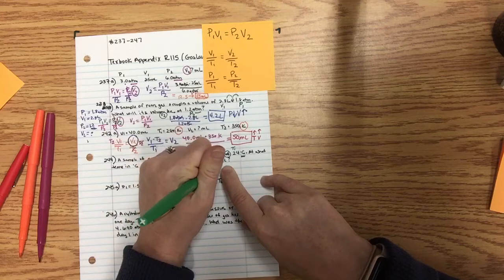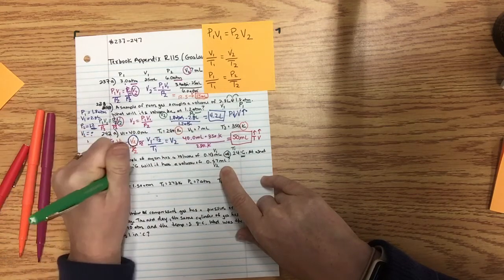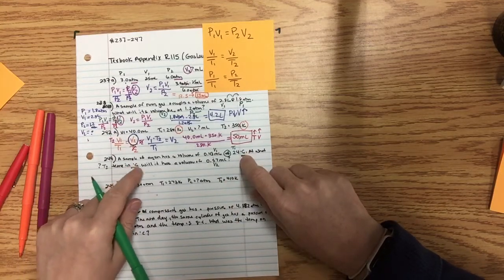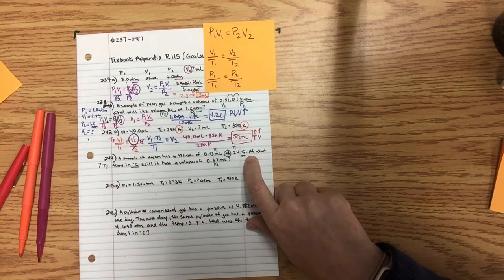Well, that's a change. So this is going to be volume 2, and so I must be looking for temperature 2. Now notice that it says it wants it in Celsius. That doesn't matter that it wants it in Celsius. We must do our temperature conversion to Kelvin first.